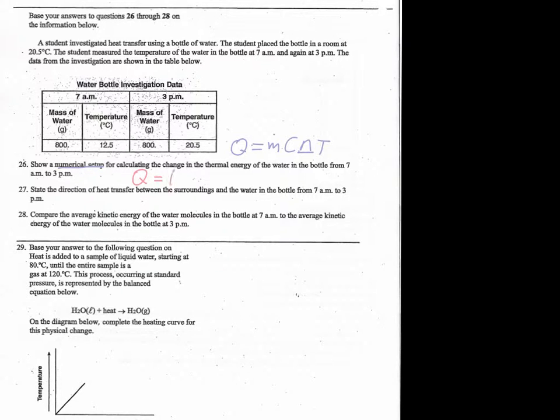Our mass is 800. Because we're dealing with water, that means our C is 4.18 joules per gram degrees Celsius times our delta T, which is 20.5 degrees Celsius minus 12.5 degrees Celsius.